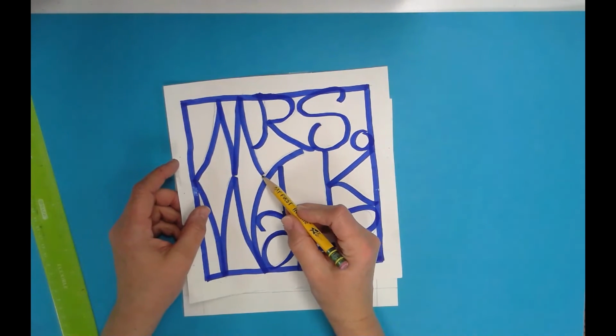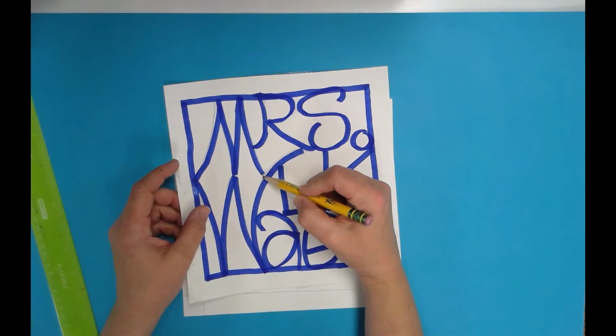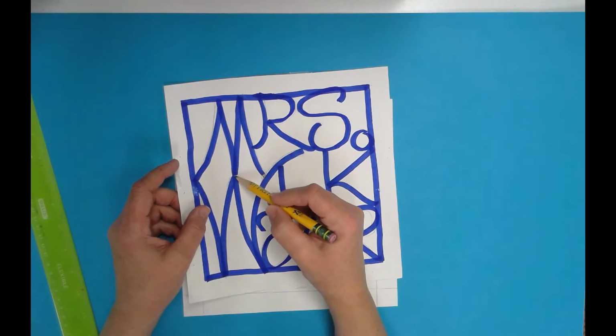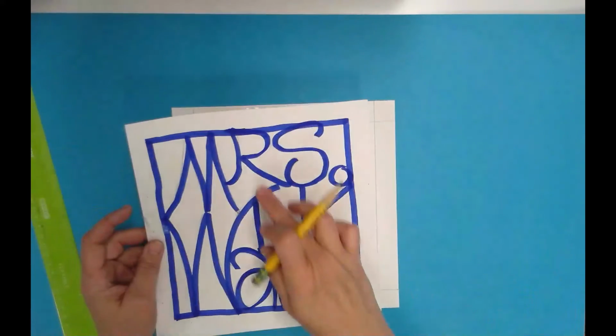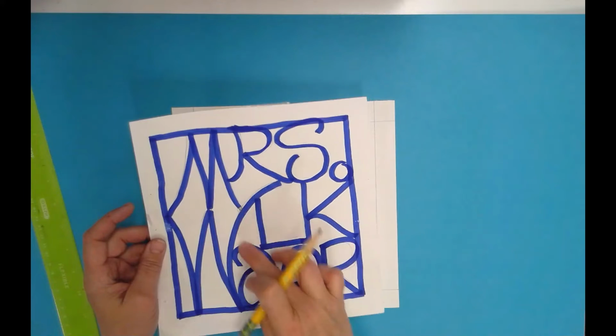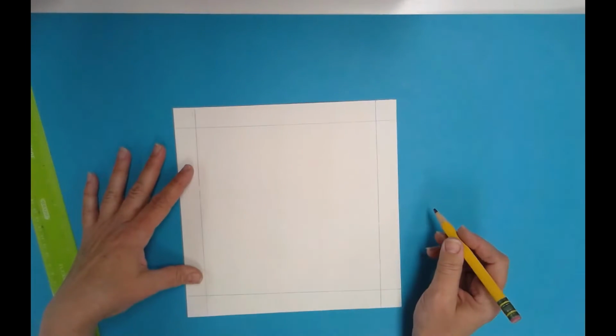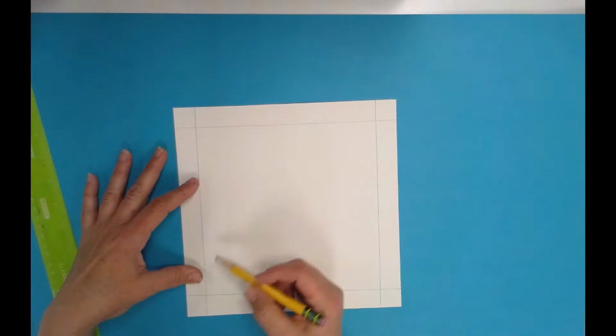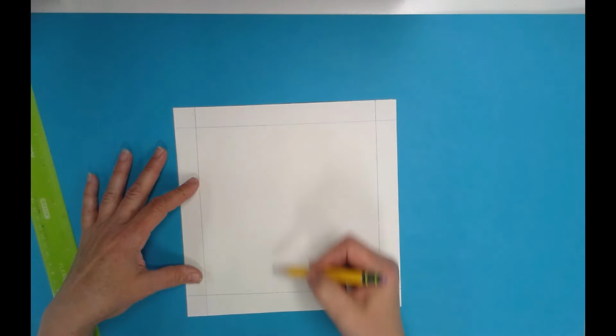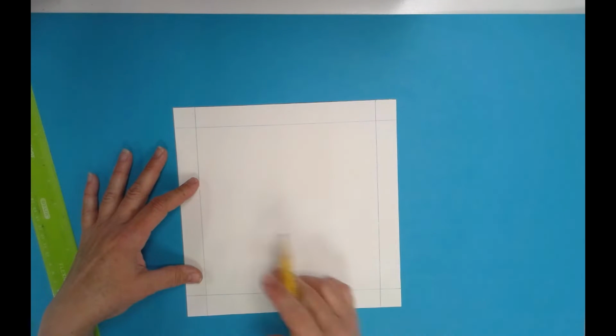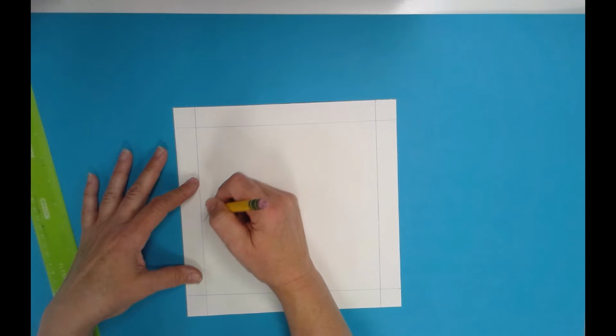So this little space right here, that's not good. That should actually be touching. This should be touching, okay? Because you want to create different shapes in here. We're going to paint in those shapes to make this look like window art. So I could do a really big M, but then I'd have to fit Mrs. Walker in here. So I think I'm going to just go halfway like I did before.